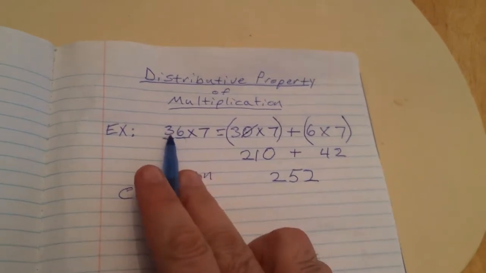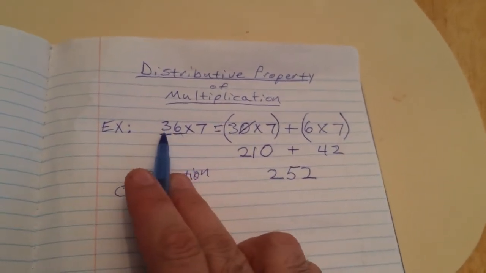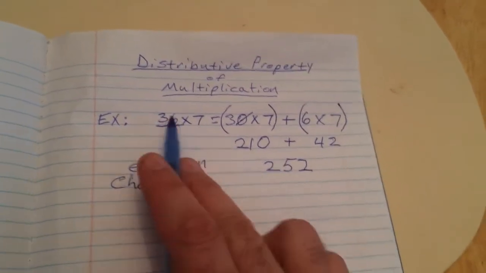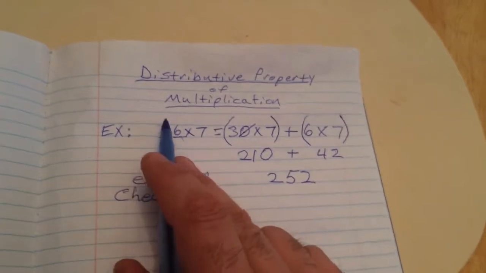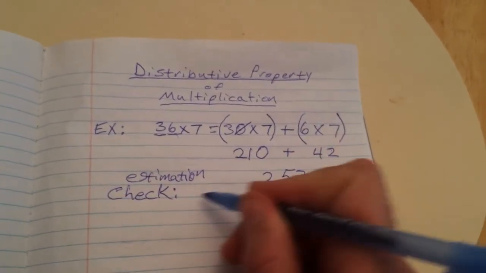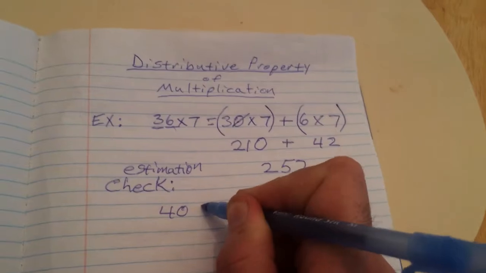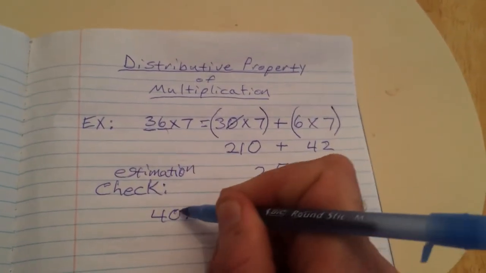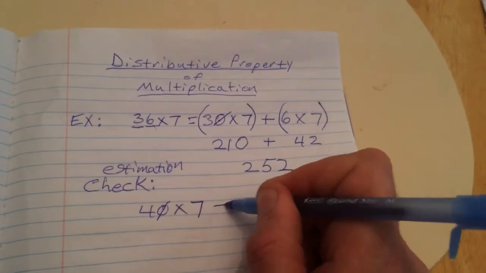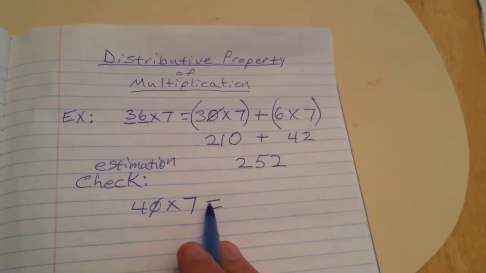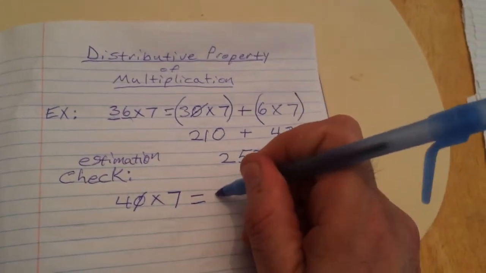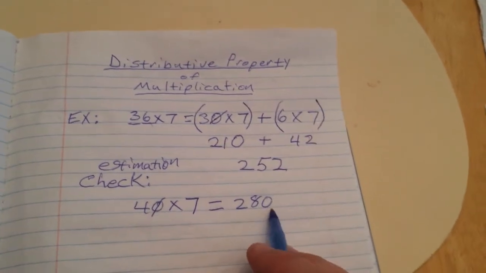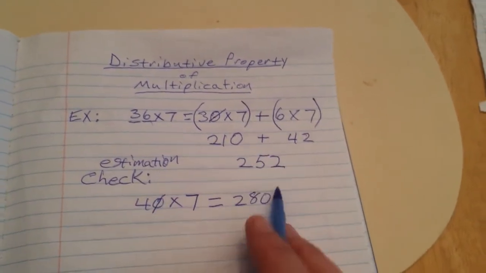Okay, so where we can estimate this to. Make it easy on ourselves. The highest place value is the tens, so let's estimate it to the wonderful, the powerful 40. We can leave 7 as it is. Because we just use zero elimination, easy peasy, lemon squeezy. 4 times 7 is 28. Don't forget the 0 from the elimination. 280 to 252, more or less the same, the right answer.